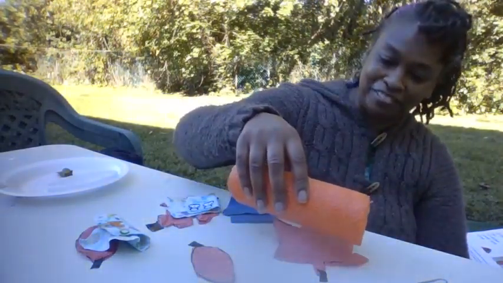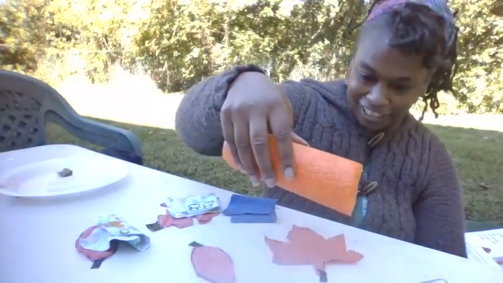Let me leave you one more. There we go. The leaf says bye.